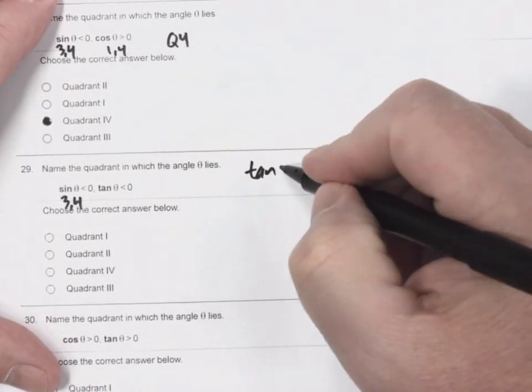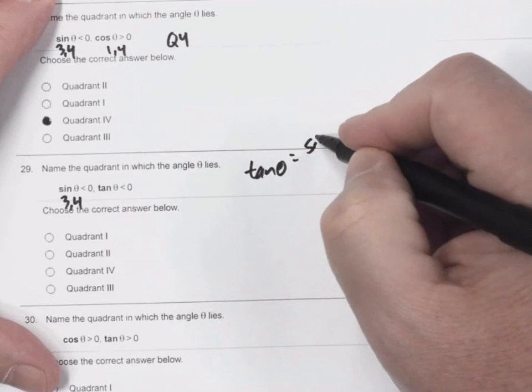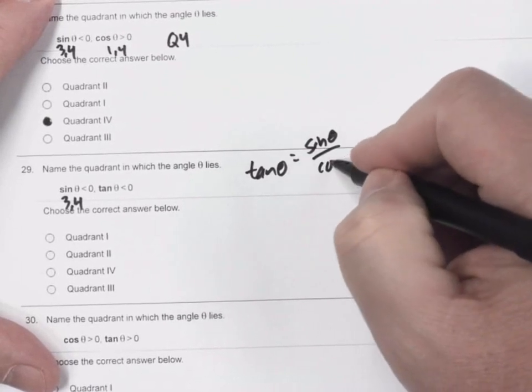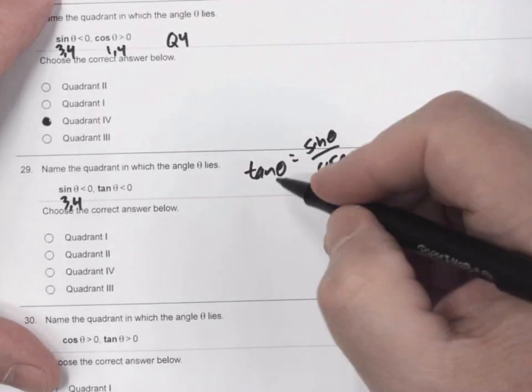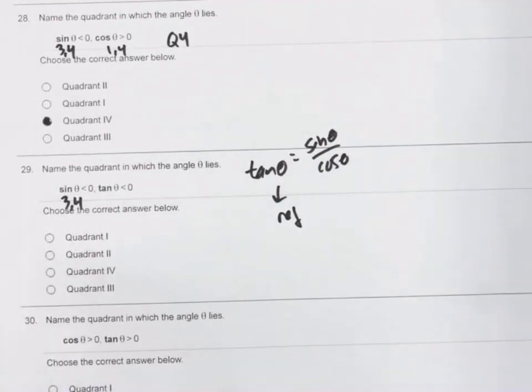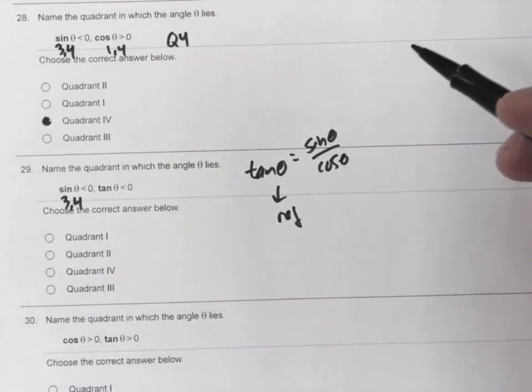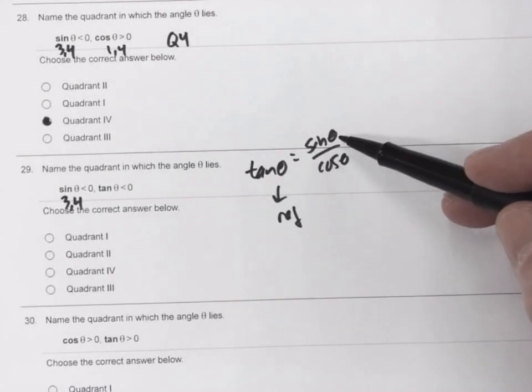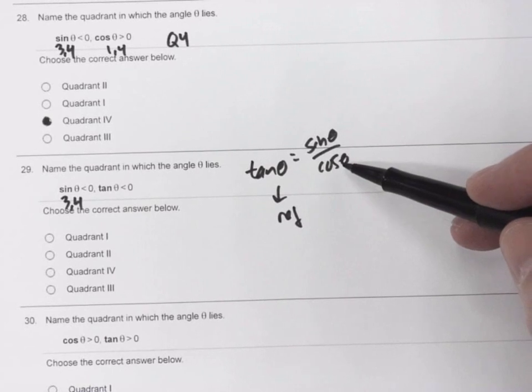So if we want this to be negative, well, when you divide 2 things and you want the answer to be negative, that only happens if one of these is positive and one of these is negative.